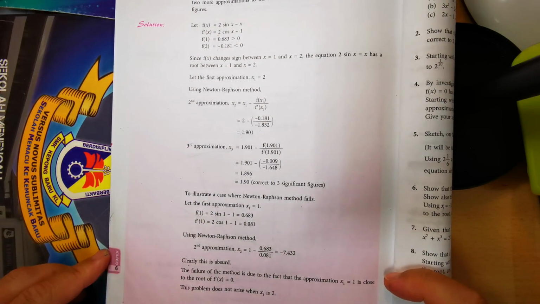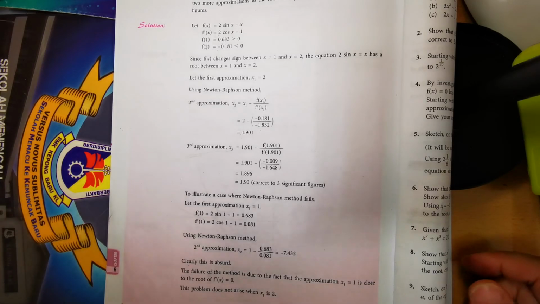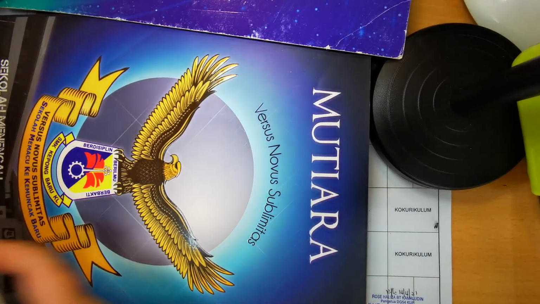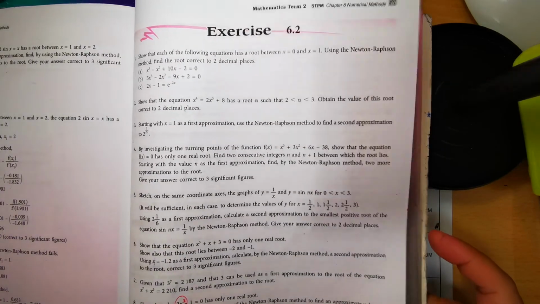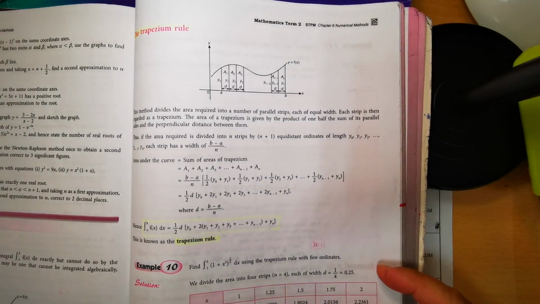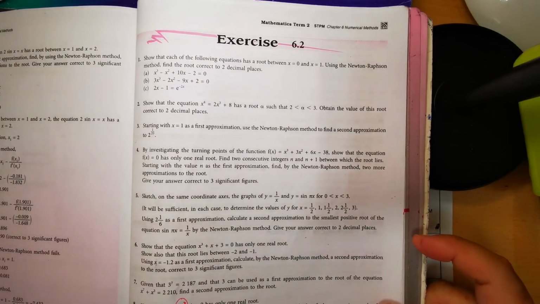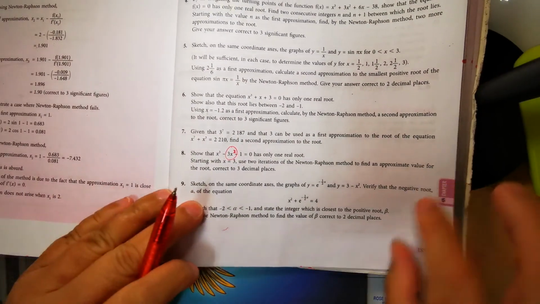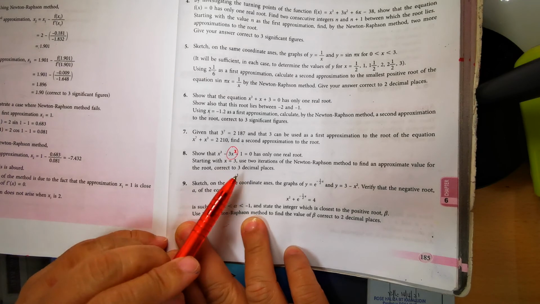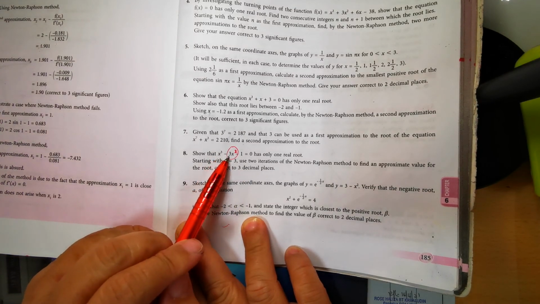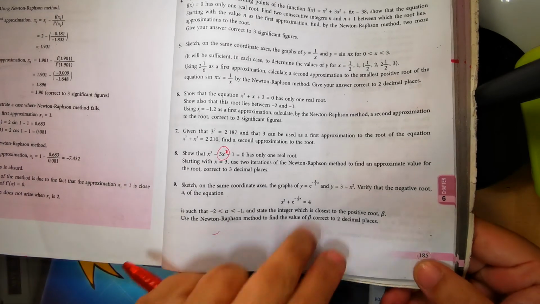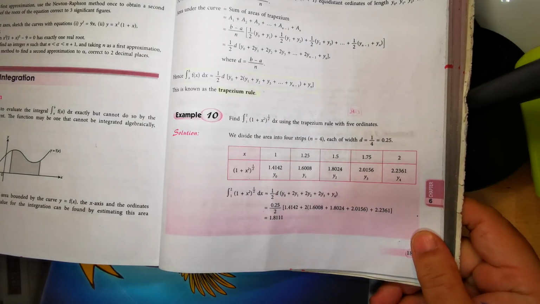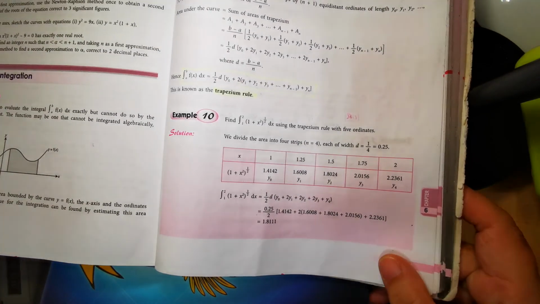So remember, exercise 6.2 has 13 questions. Please do it as your homework. Only one correction. Please make this correction: question 8 is x cubed minus 3x squared. Or else you cannot get the answer. This will be your homework.